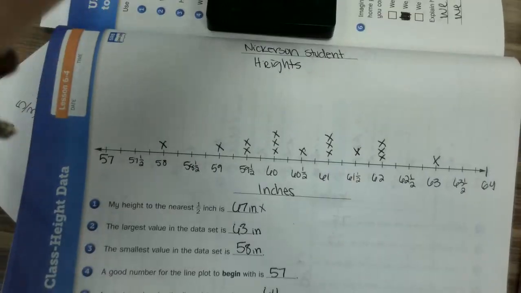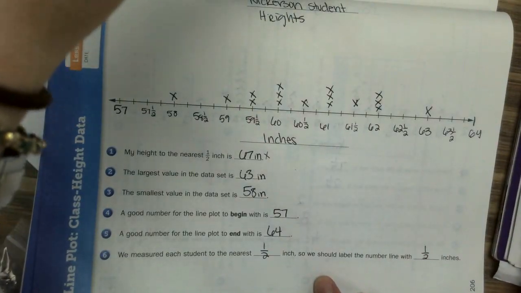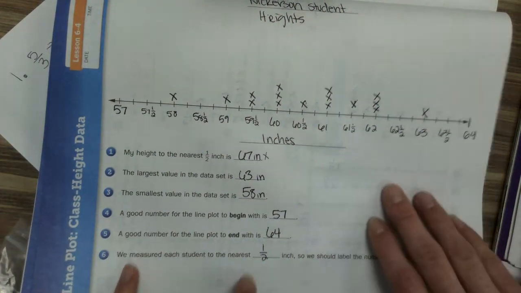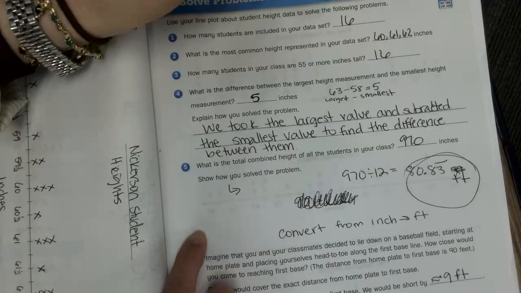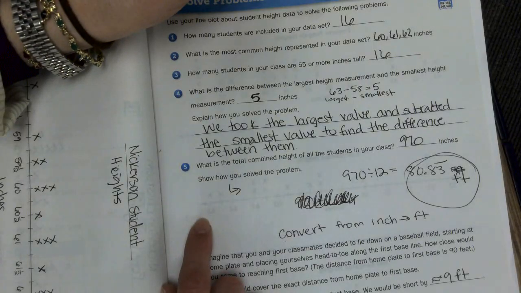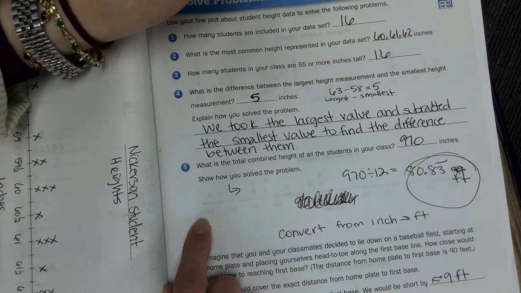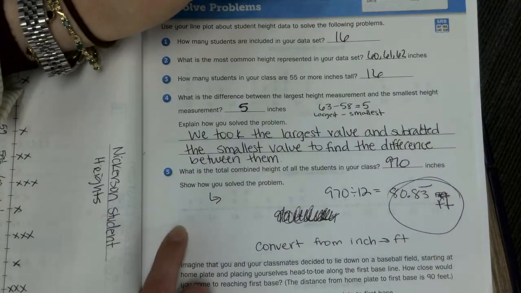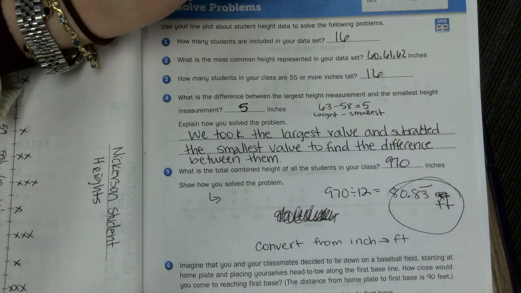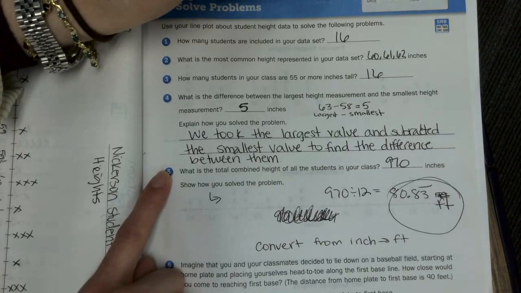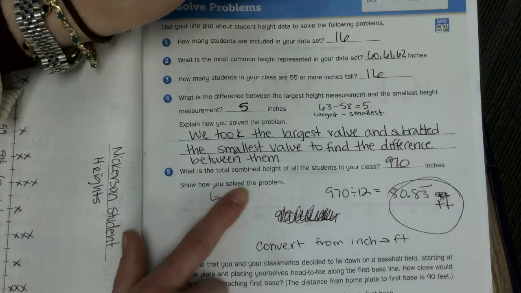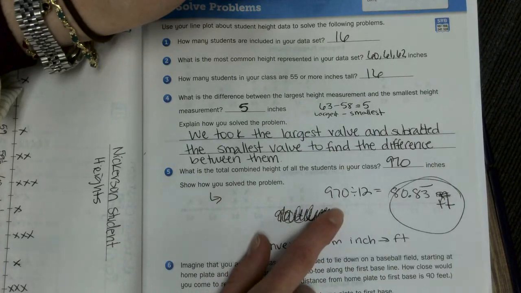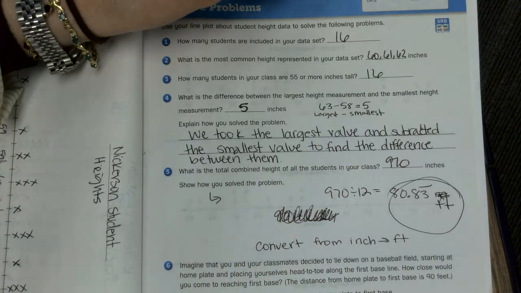I want everybody to get a chance to do this math. It is page 207 where the data is, 207, 206. And number 5 is where it tells us what is the total combined height of all the students in your class. That is 970 inches.